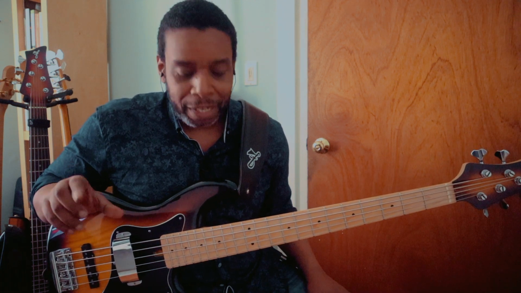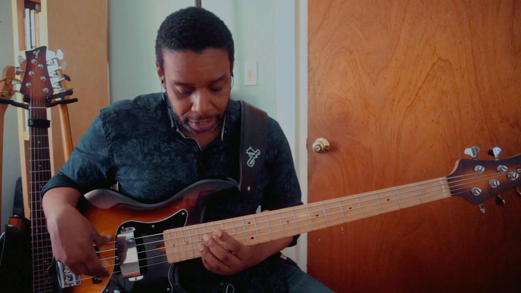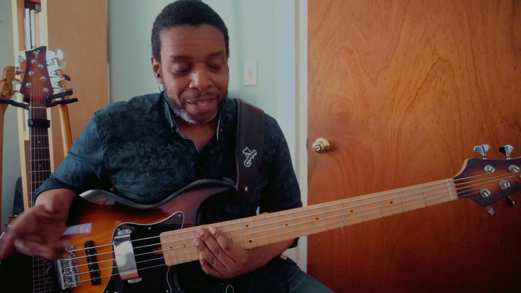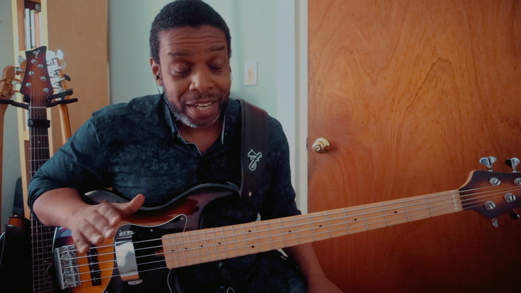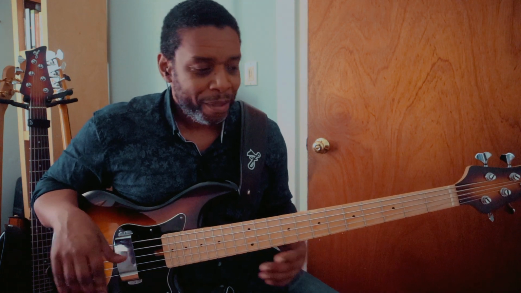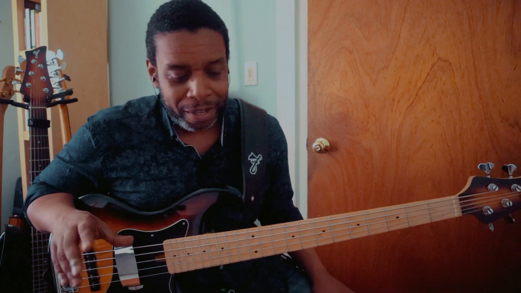And then we finish with the 2-octave major scale, landing on our high C all the way up there. This is a great exercise. It is the mother of all major scale exercises. Well, the real mother of all exercises would be to play the major scale in all 12 keys.